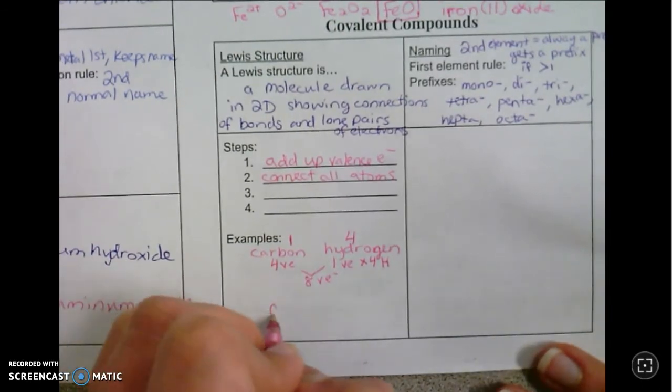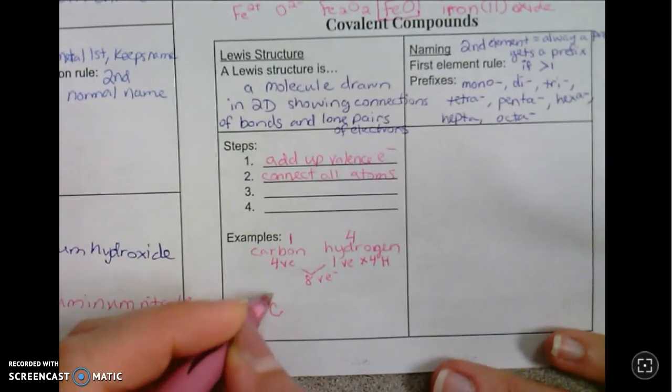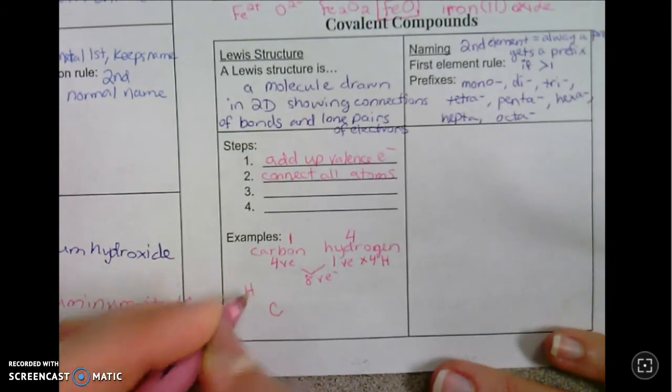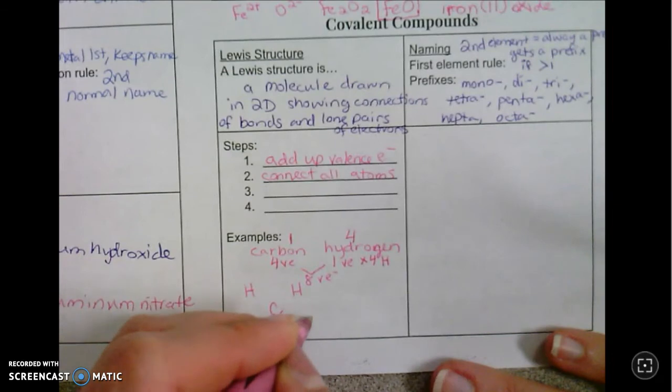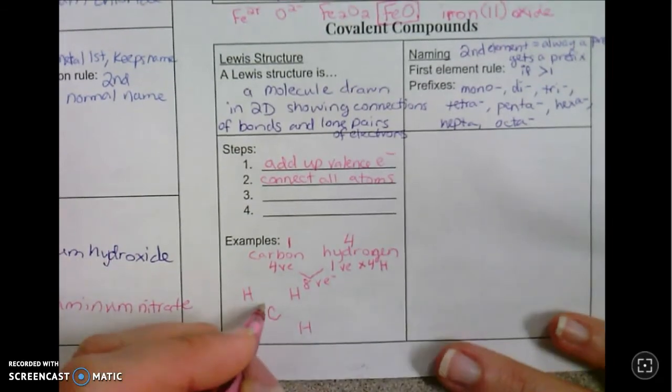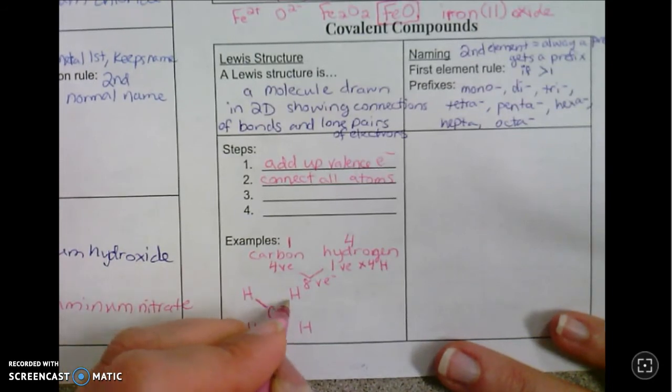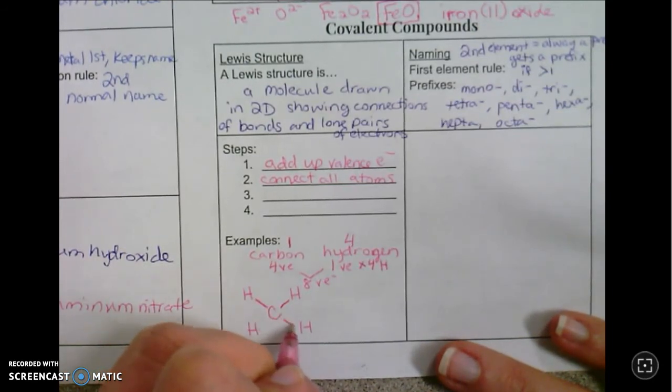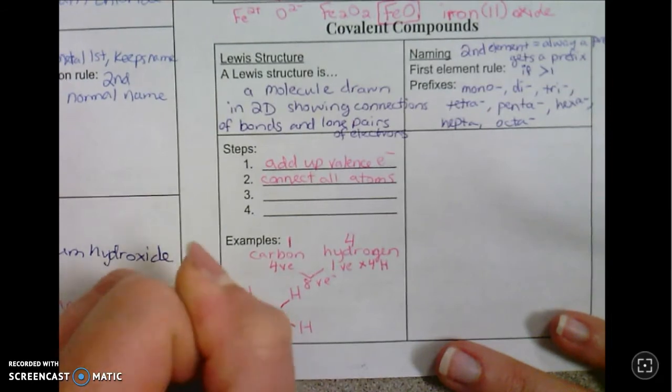So I'm going to put carbon in the middle. I'm going to put 4 hydrogens around it. Then we're going to connect them, and when we connect them, we draw this line. This line represents a covalent bond between hydrogen and carbon.